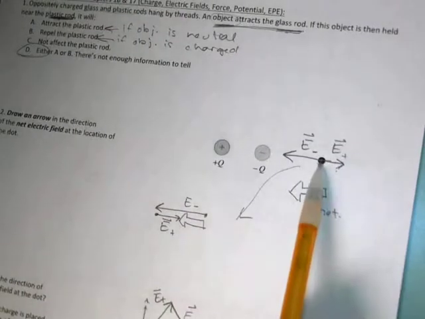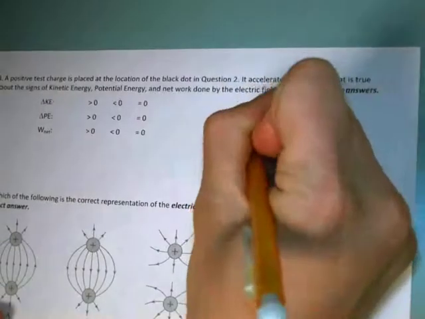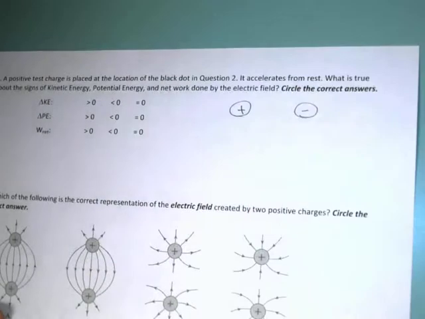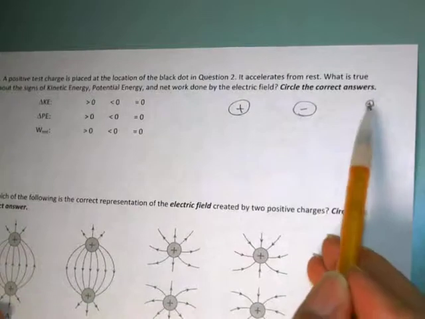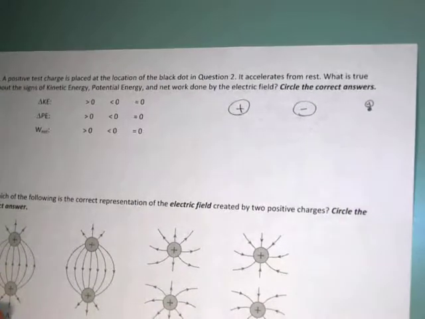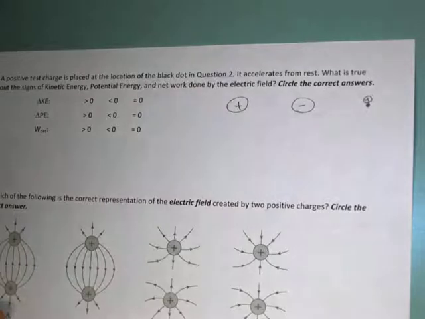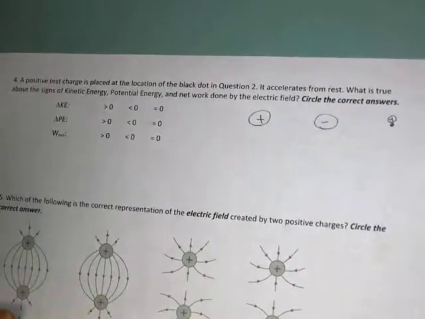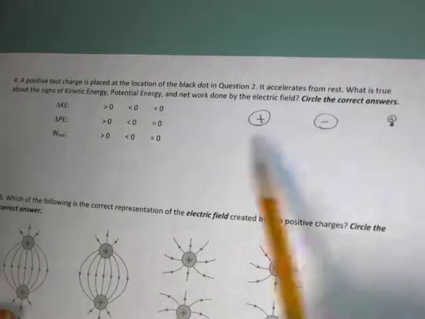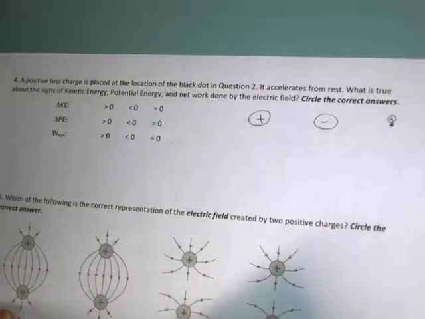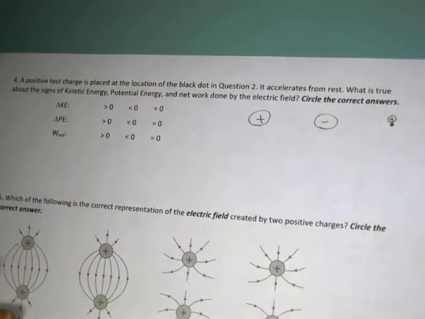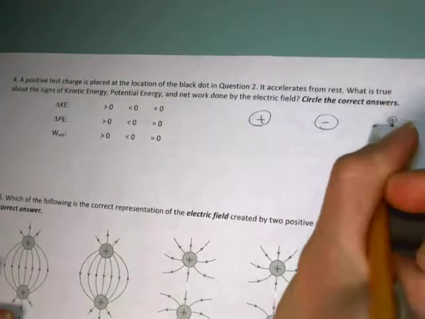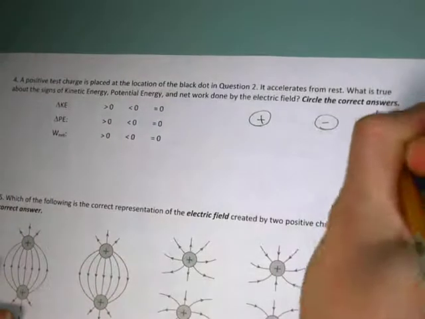So we have a dot here and a plus and a minus charge. Let me just redraw that. So I have a plus Q here and a minus Q here, and we are putting a small positive test charge right there in the vicinity of these two source charges. The answer to this question is pretty much independent of this reference to question 2. I gave it to you as something to look and think about because you already figured out that the electric field here points to the left.